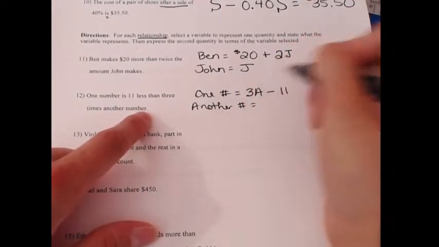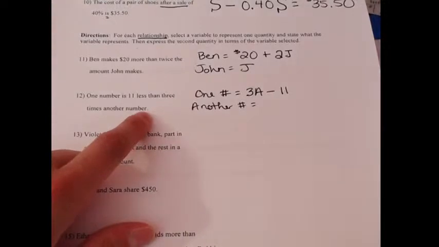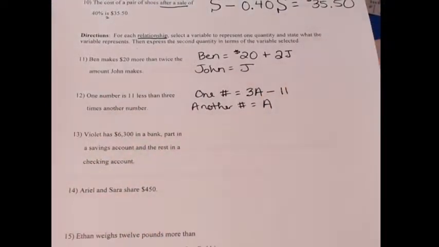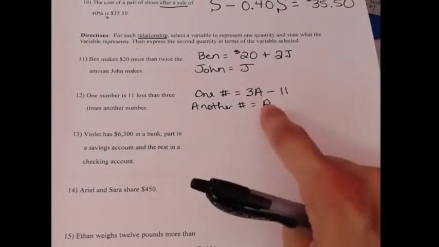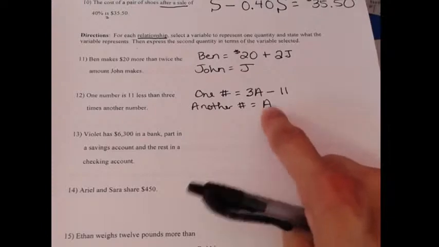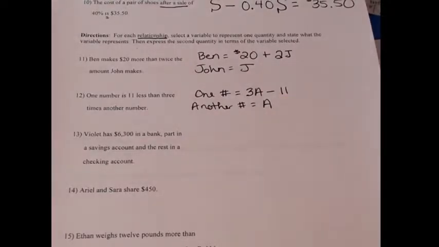3 times another number. So I'm going to say that another number is just the variable itself, A. So 11 less than 3 times another number, which means another number is just A. Do you see how one of these characters is always going to be the independent variable itself? Excellent. The really cool thing about this is we're not writing out any equations, we're just establishing that relationship.